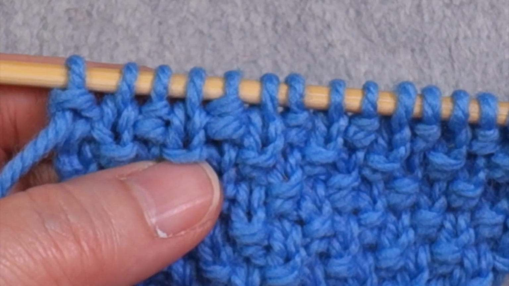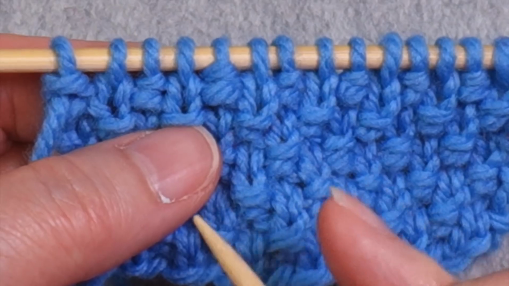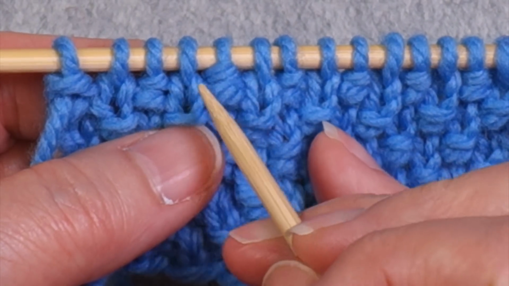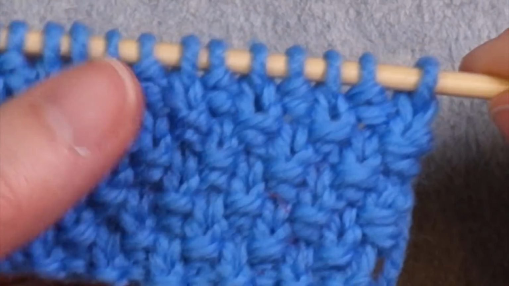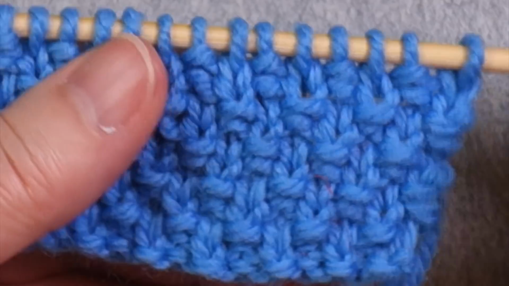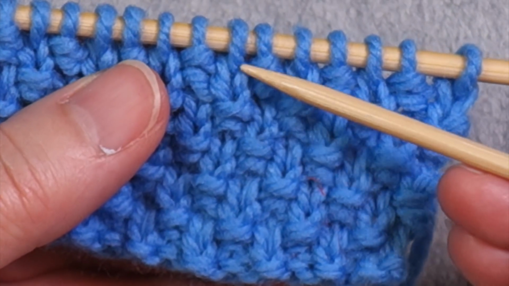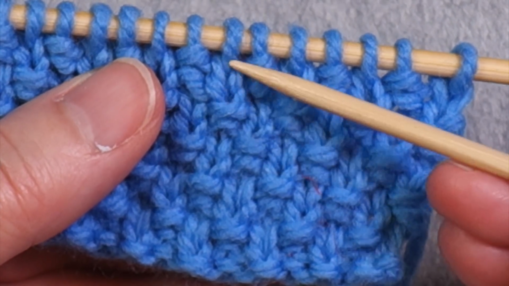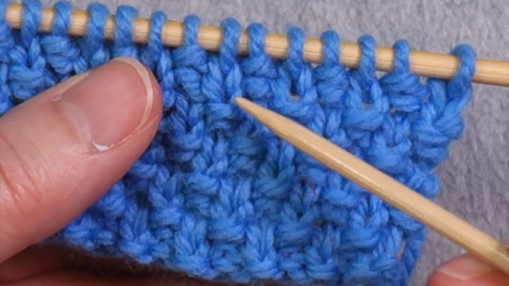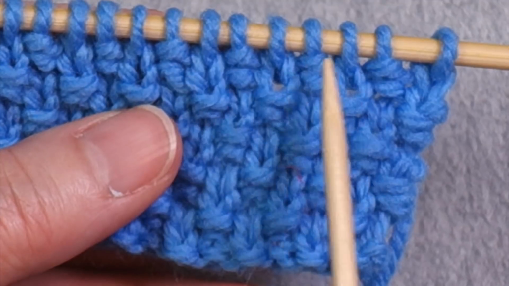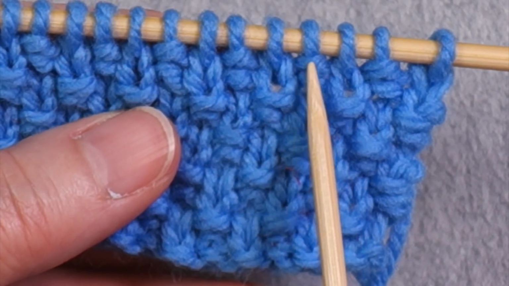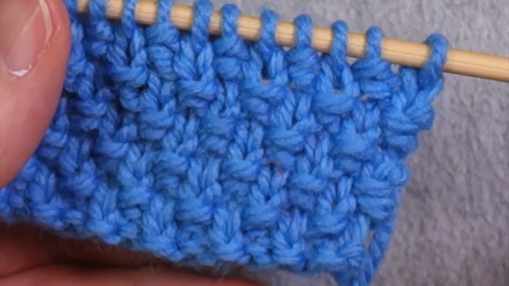So now you can see the rows that I've just completed. You can see I've got the 2 purls and I've got 2 knits right here. So if I were to put my work down and then come back to it and I wasn't sure what I was supposed to do, I would look at the stitches that are right under the needle, the 2 rows, and see if they looked the same or if they were different from each other, so that I would know whether I needed to create a new offset where I would knit the purls and purl the knits, or if I needed to knit them exactly the same.